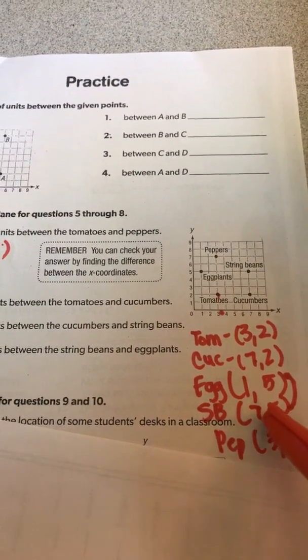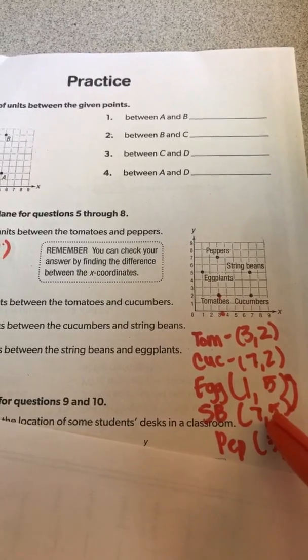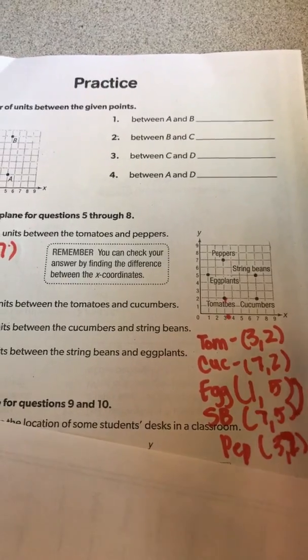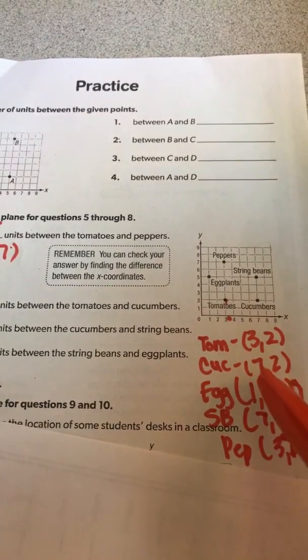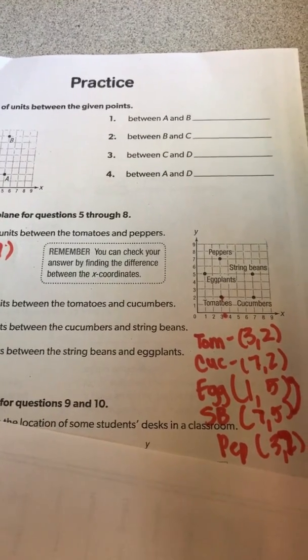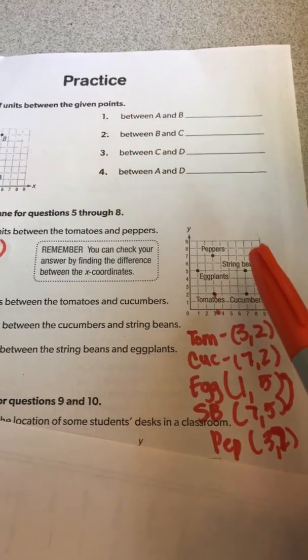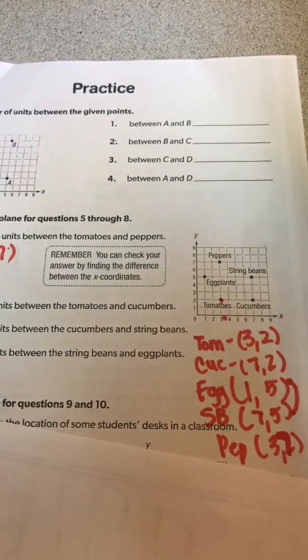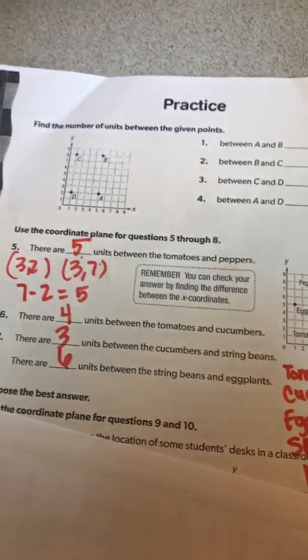My x-axis is the difference. So I'm going to take the bigger number, subtract the small, and so I get 7 take away 1 is 6. So from string beans to eggplants, it's 6 units. Good job. All right.